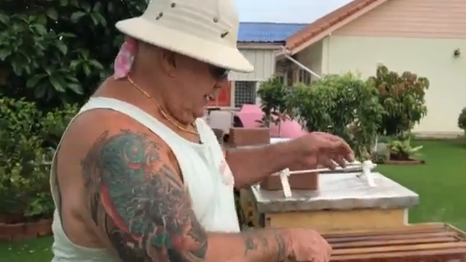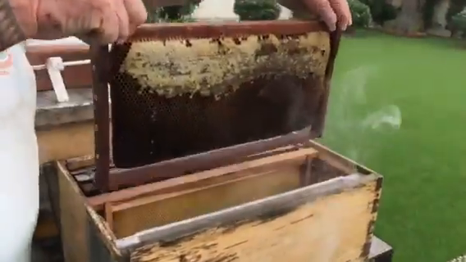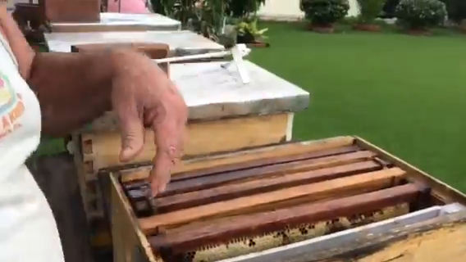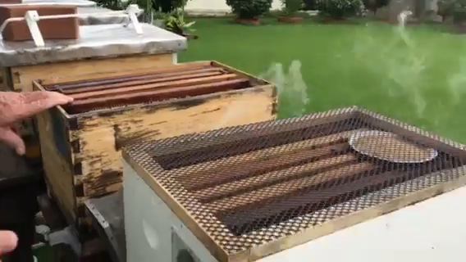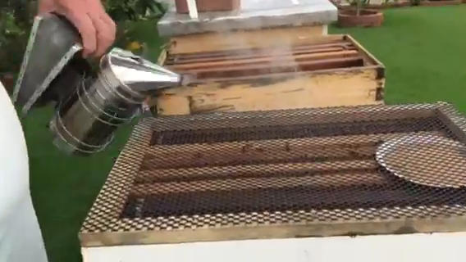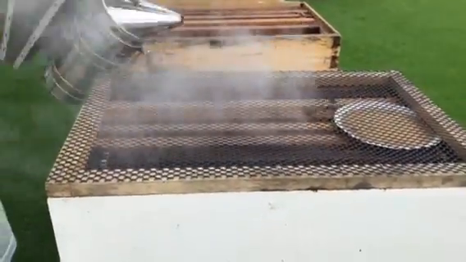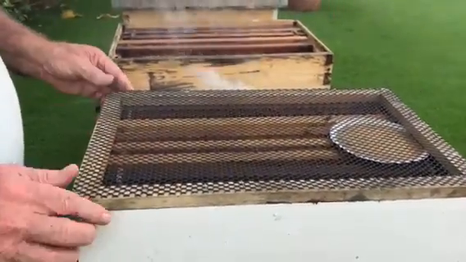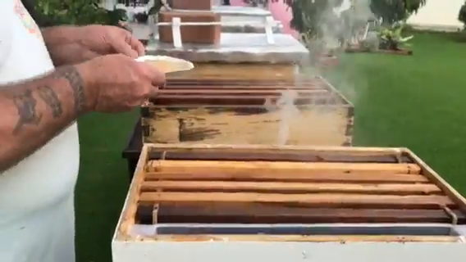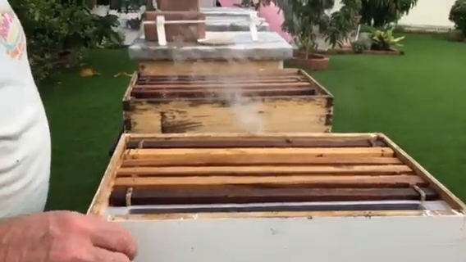I've got a hive right here. There's plenty of honey. This thing is full of honey. And I got several frames here full of honey. So they didn't leave because they don't have food. They got plenty of food, right? Don't know why they left. This hive right here is a little bit weak, but it's still a viable hive, right? So what I'm going to do with this hive is take out anything they don't need.